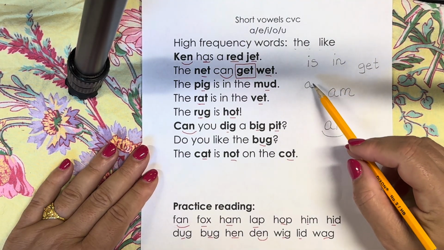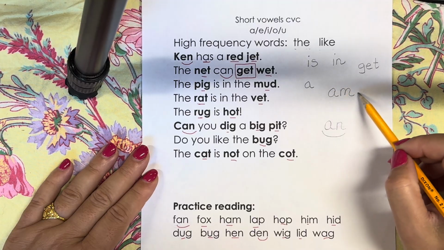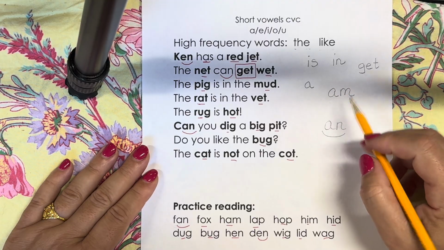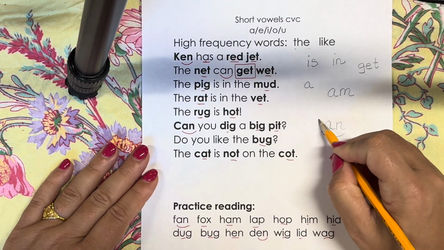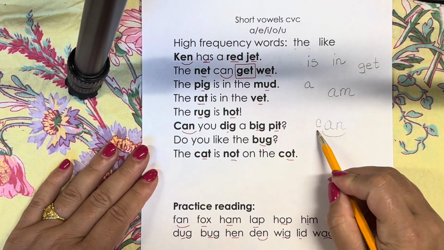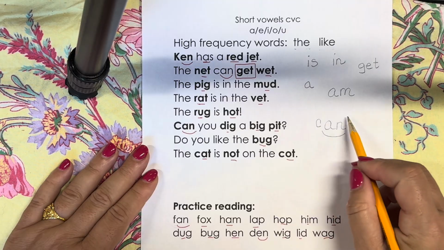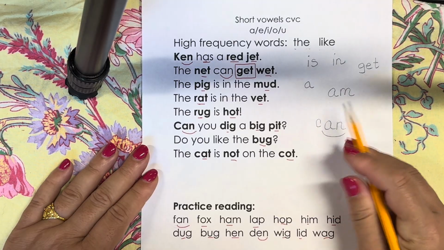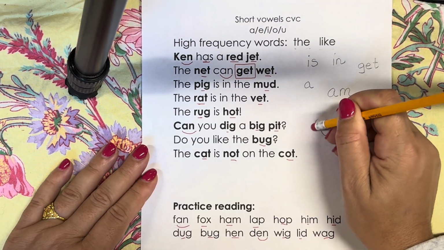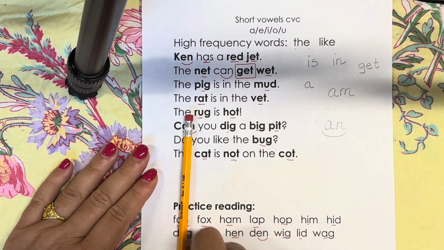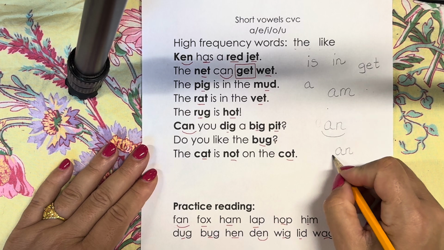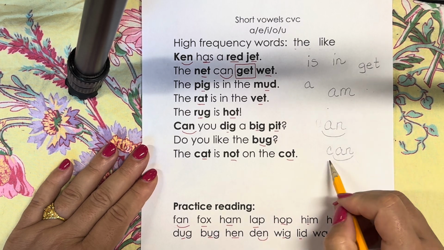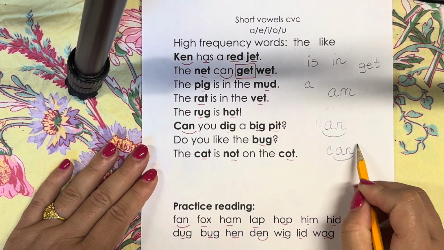So let's look at these words. Let's add these words to our word wall. We have an here, but if we added a C here, this would be can. So let's talk about that. If we had our an word, and we added a C, that would be can.